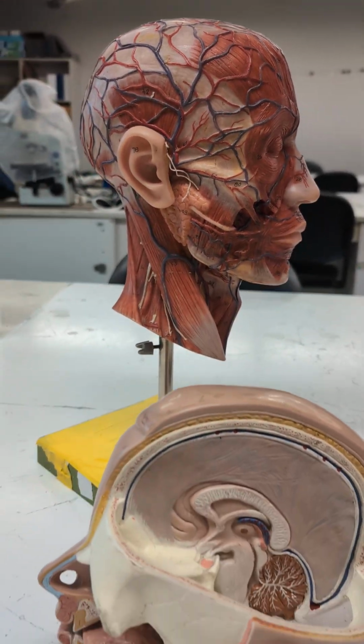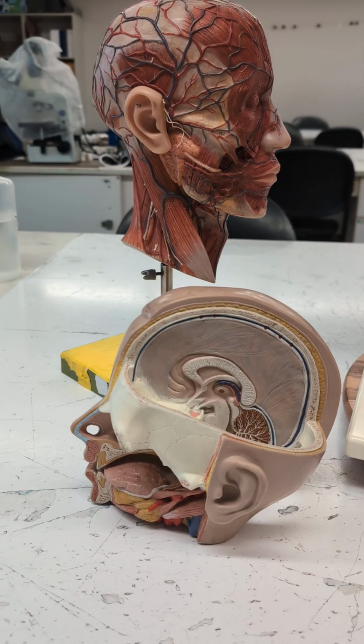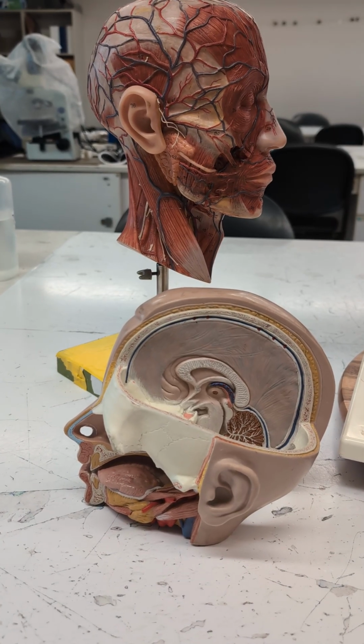All right, that is a quick overview of basic anatomy of the head and internal cavities.